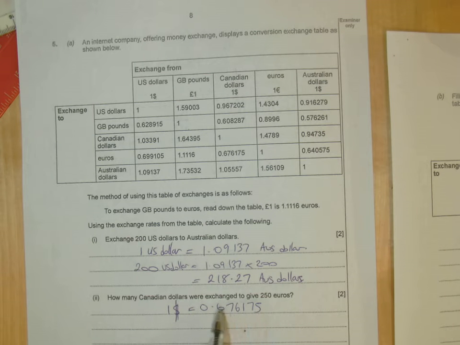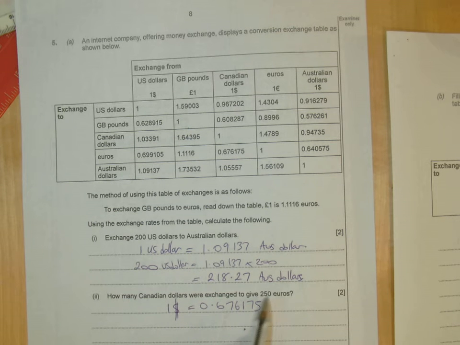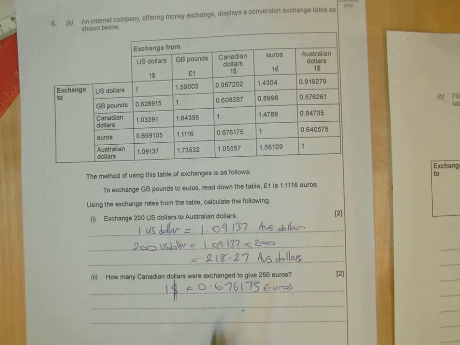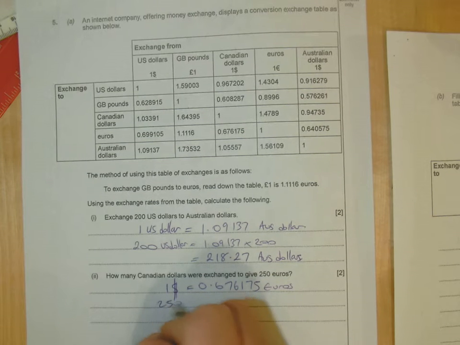So what we need to do now to change back to Canadian dollars, we need to see how many of these are in 250 euros. One Canadian dollar is worth this amount of euros, so we need to see how many are in here. So to change it back, we need to divide.